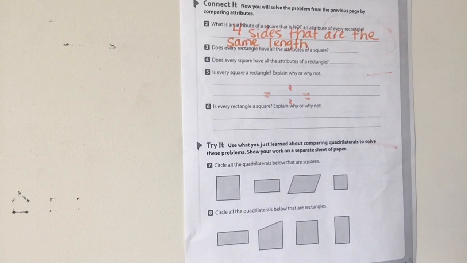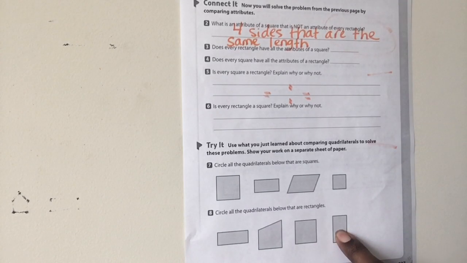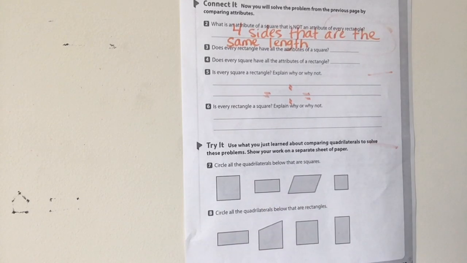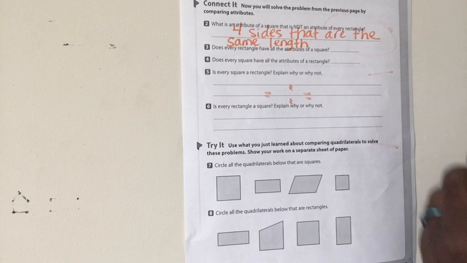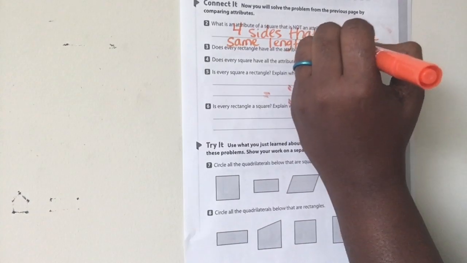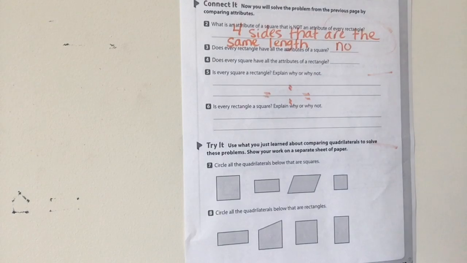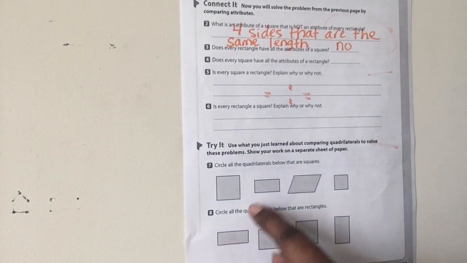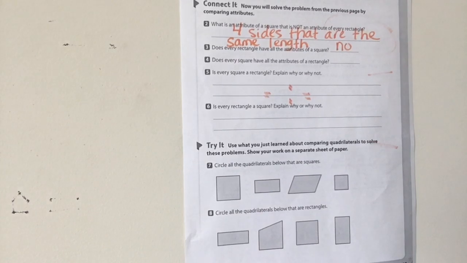Number 3, does every rectangle have all the attributes of a square? So it's asking me, do all rectangles, like that's a rectangle, that's a rectangle, that's a rectangle, does a rectangle have everything that a square has? The answer to that is no. Because remember, these rectangles that I'm pointing to, all four sides are not equal.